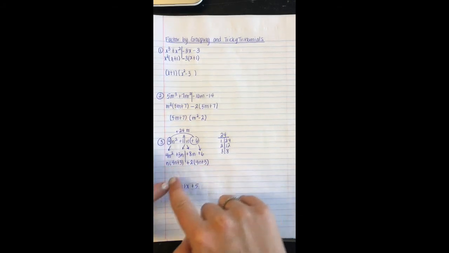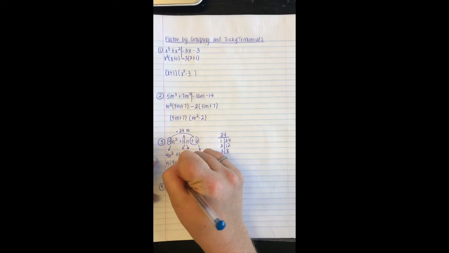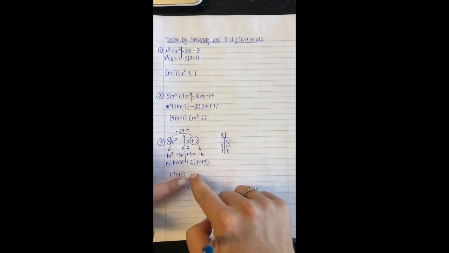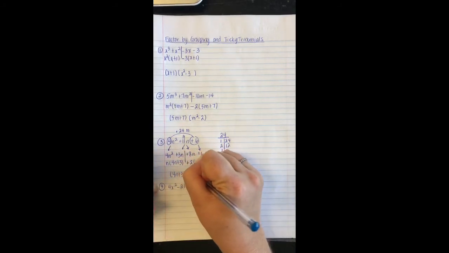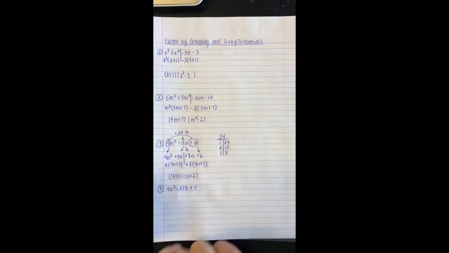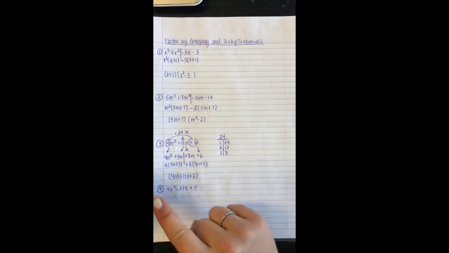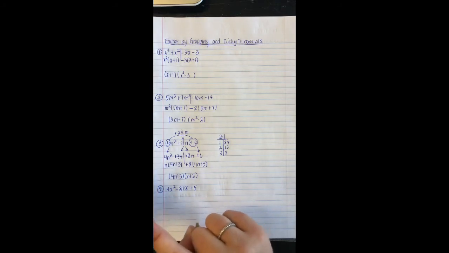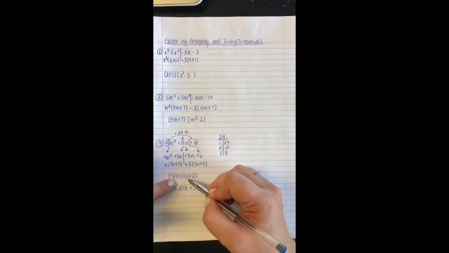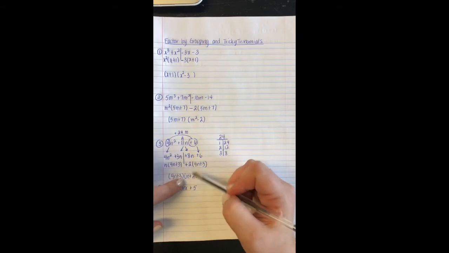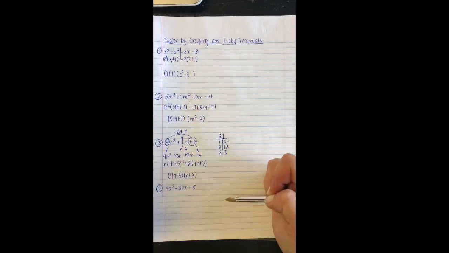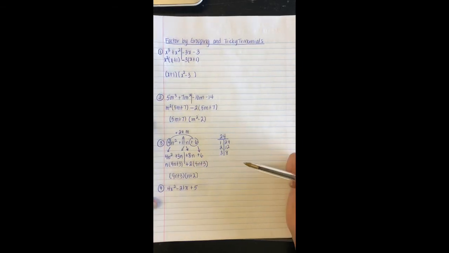Now I'm going to factor out this parentheses, 4n plus 3, and whatever's left over, n plus 2, goes in its own parentheses, and now I factored that tricky trinomial. If you want a quick way of checking yourself, check that the first terms multiply to the first term, and the last terms multiply to the last term. 4n times n is 4n squared, 3 times 2 is 6. That's usually a pretty good indicator that you factored it correctly.